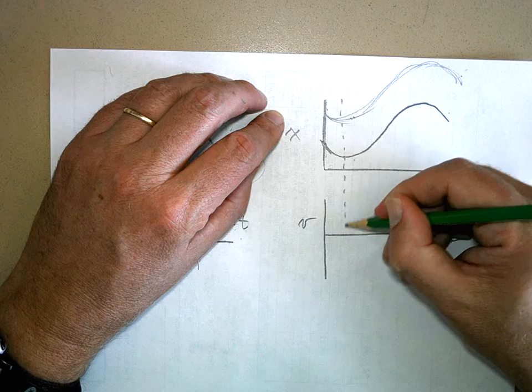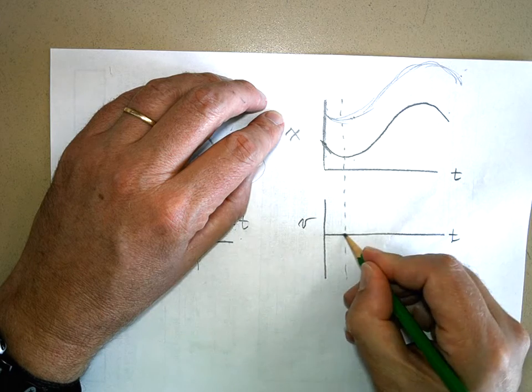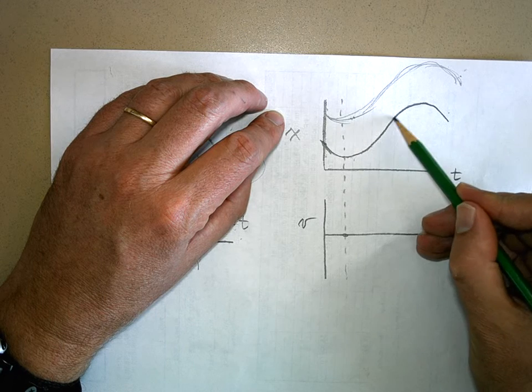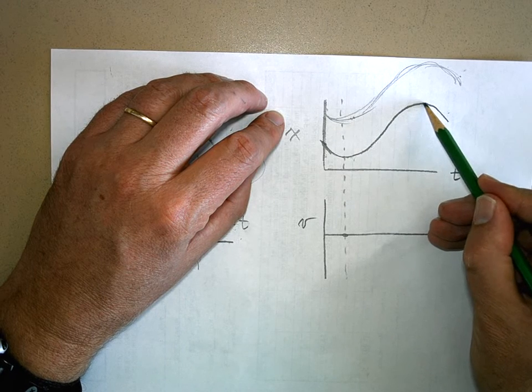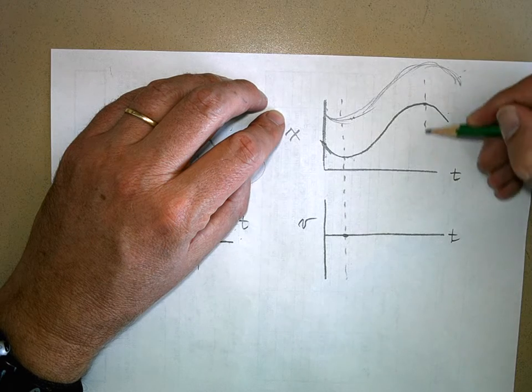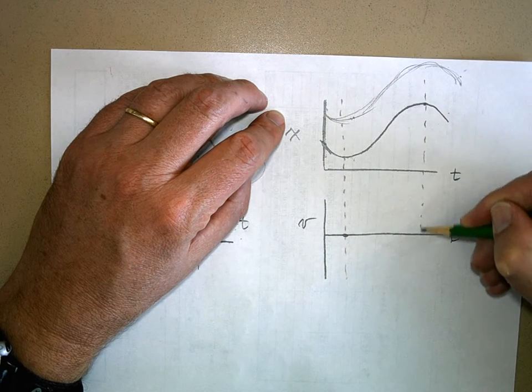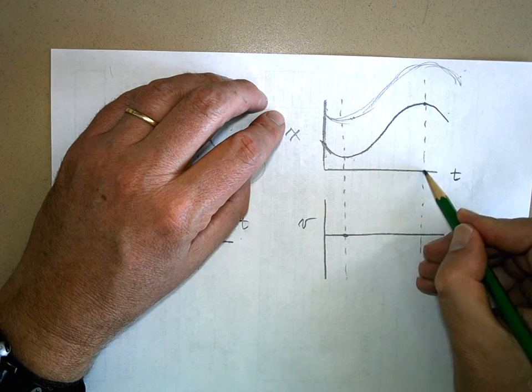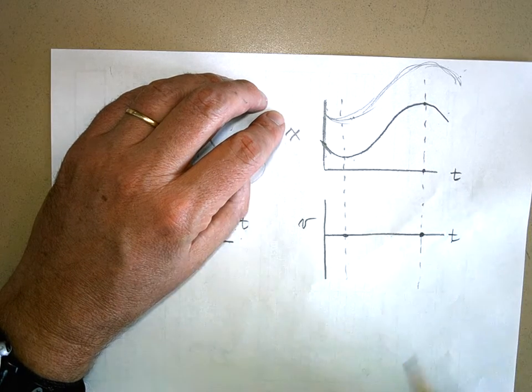And this is, hey, we know the velocity right there is 0. And then it's going to come up, and then it's going to be 0 again right here. Whenever your object changes direction, that's when your velocity is 0. So I know the velocity is 0 right here and here.